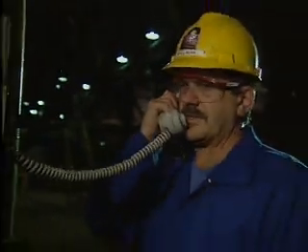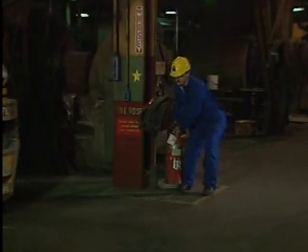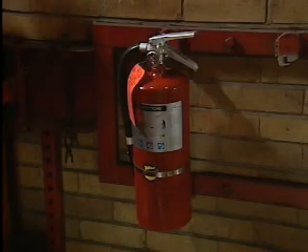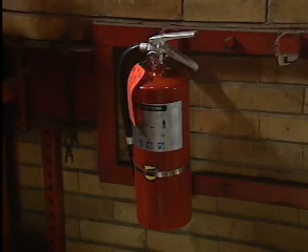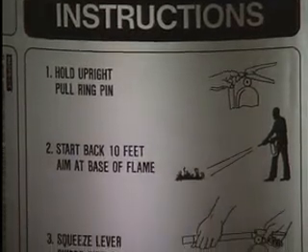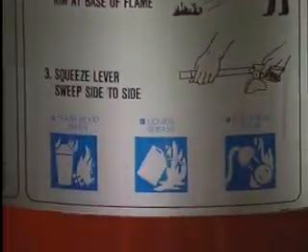Another thing that should be done is to report the fire. After these two actions are taken, an attempt may be made to put out the fire. If you need to use a portable fire extinguisher, make sure it's designed for putting out electrical fires, which are Class C fires. A fire extinguisher that's rated Class A, B, C can be used for almost all types of fires, including electrical fires.